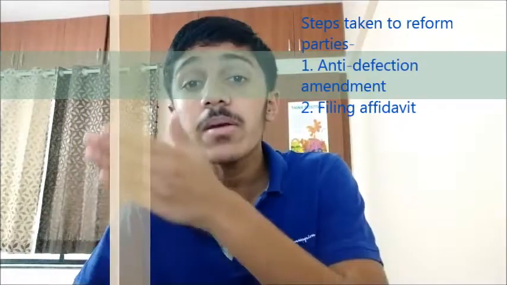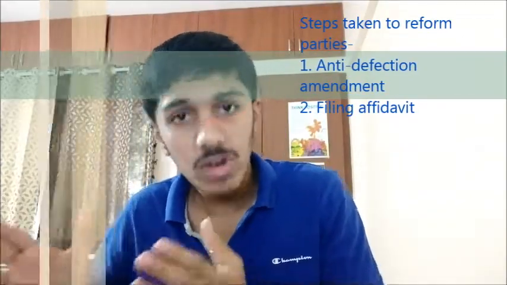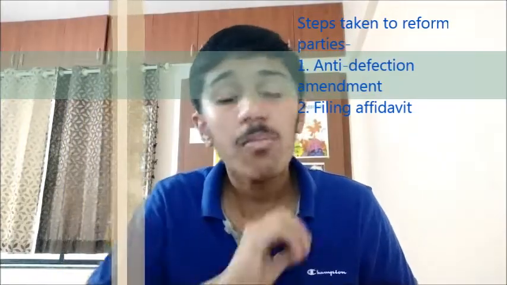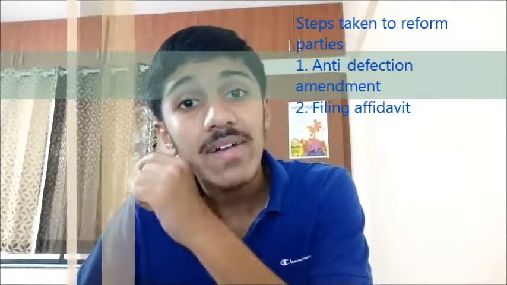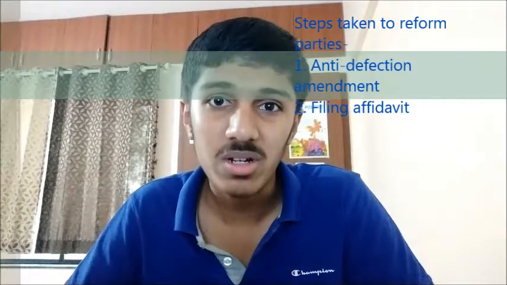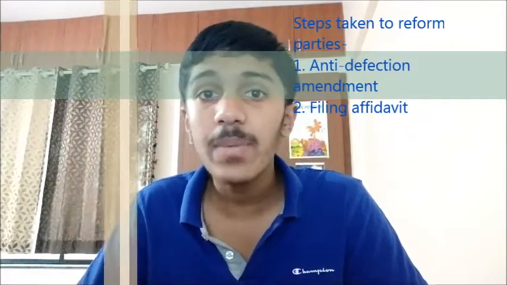So now we will talk about the various steps taken to reform political parties. The first one, of course, being the Anti-Defection Amendment. Now, what does this amendment say? From now on, if any member of a political party defects, then that person will lose the seat that is present with him or her, right? So if an MP or MLA defects, then that seat becomes vacant, and this has prevented defection to a large extent, right?